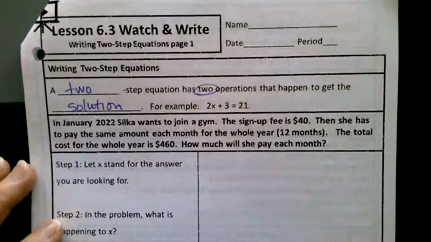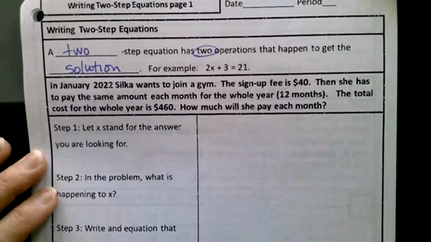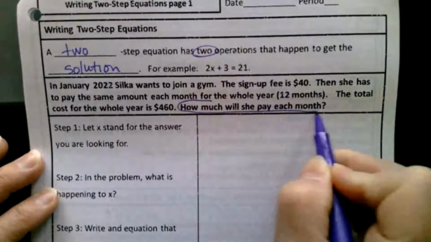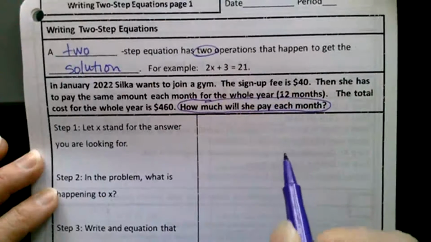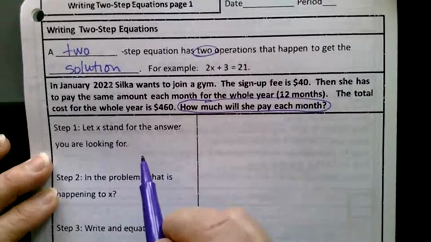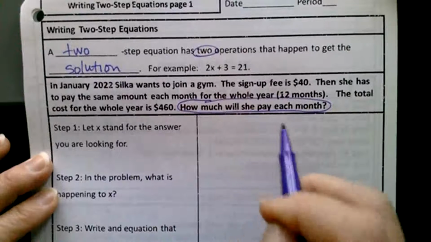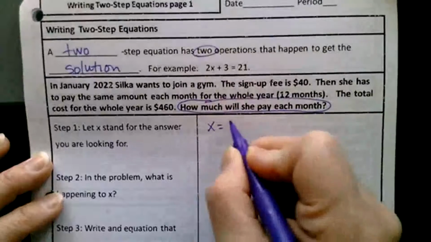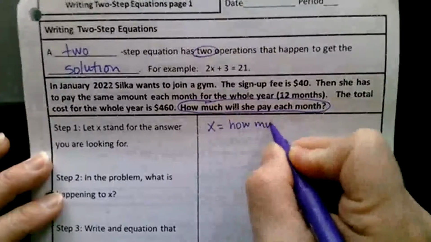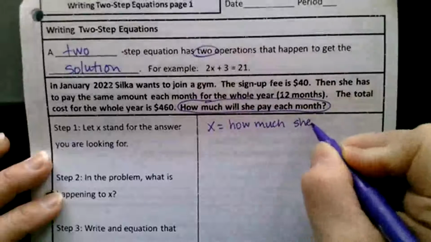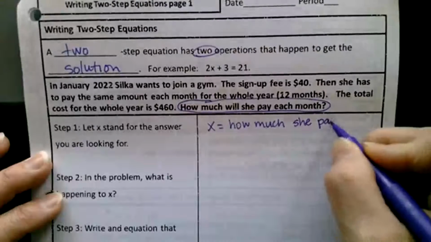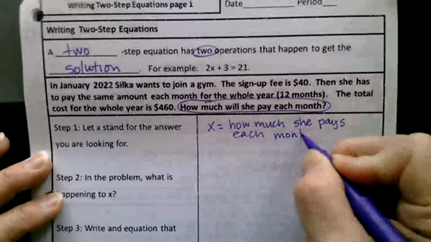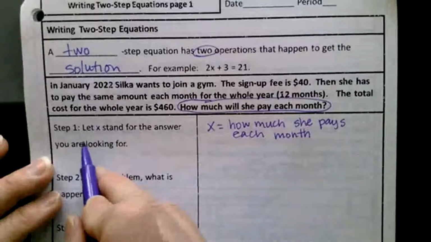When you have a situation like this, the first thing you want to do is identify what the problem is asking for. The problem is asking for how much will she pay each month. When you find that, you let that stand for X. X is the dollar amount she will pay each month. Okay, so that's the first step. X equals how much she pays each month. Okay, that's step number one.